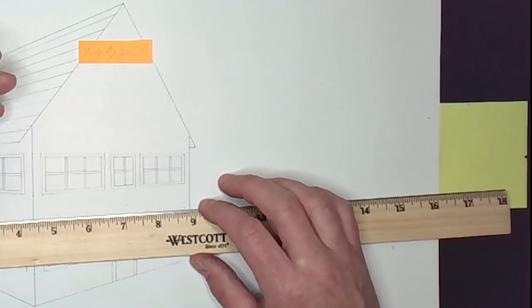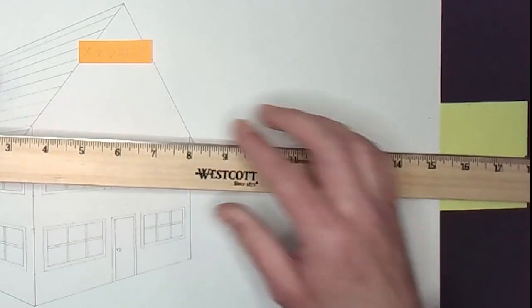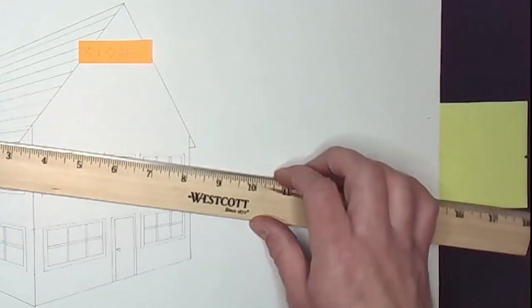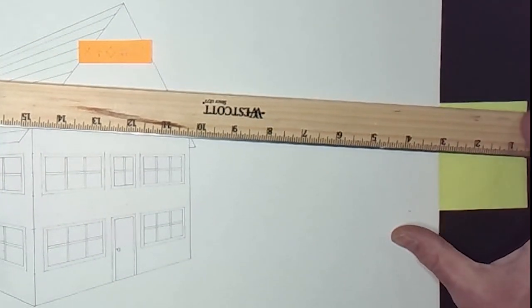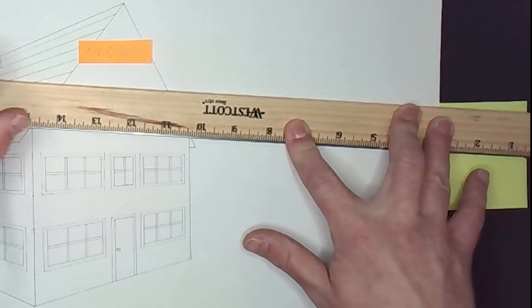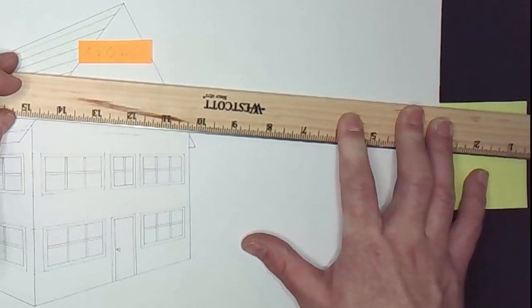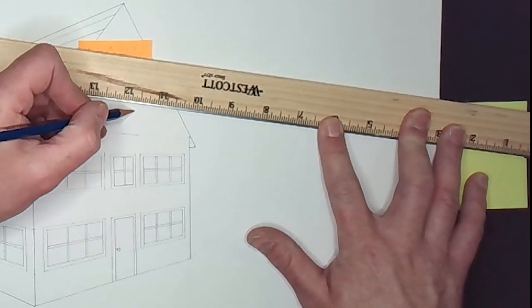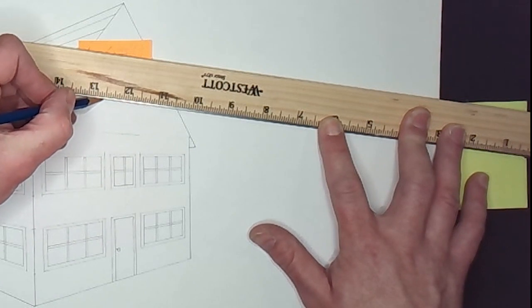So the first thing we're going to do is create 2 lines that go towards our right vanishing point. So those 2 lines, I can make them wherever I want. So I'm going to make one line right about here. I'm going to make the other line up higher. So these are both going towards my right vanishing point because I'm on the right side of my building.